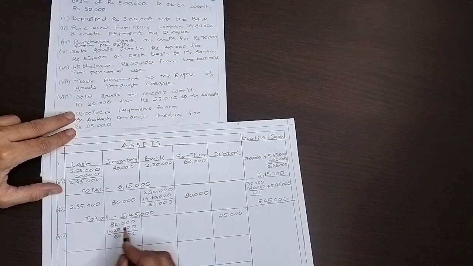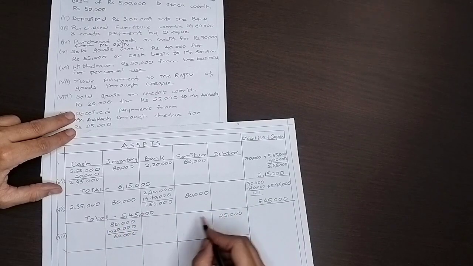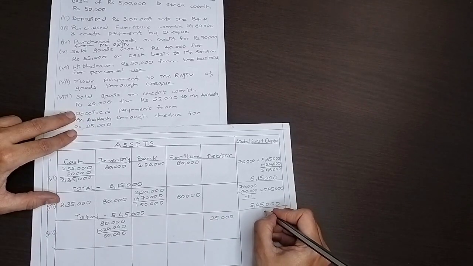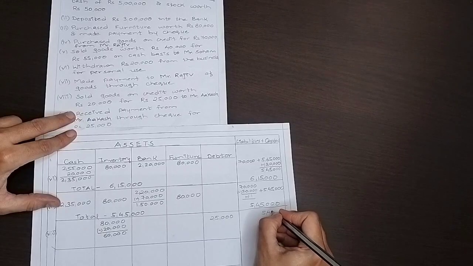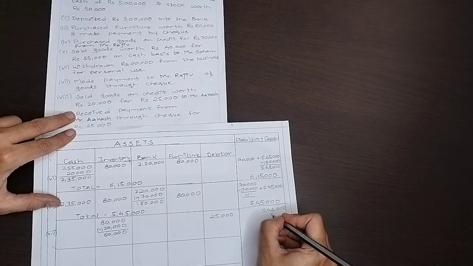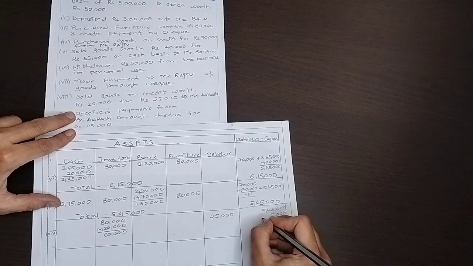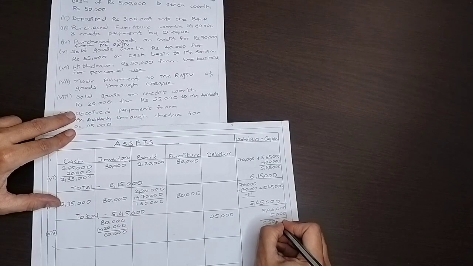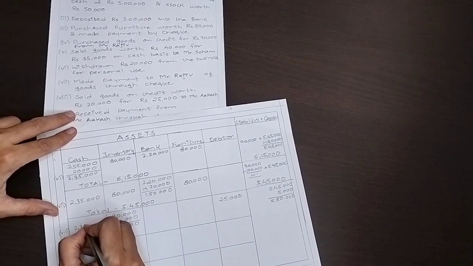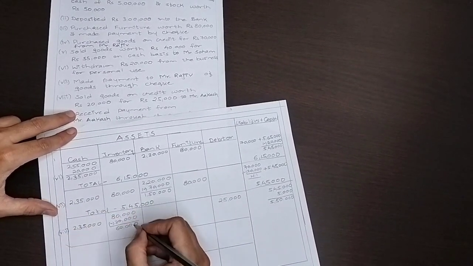Now I sold it at a profit, 5,000 profit. Who will receive this profit? Obviously, Mr. Aman. So his capital will increase by 5,000, making it 5,50,000. The cash will remain the same, 2,35,000.